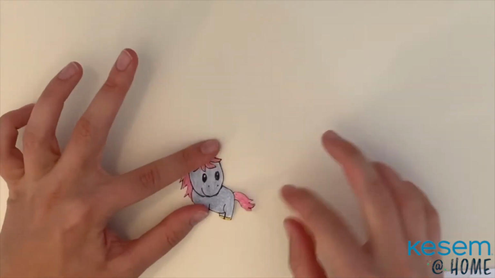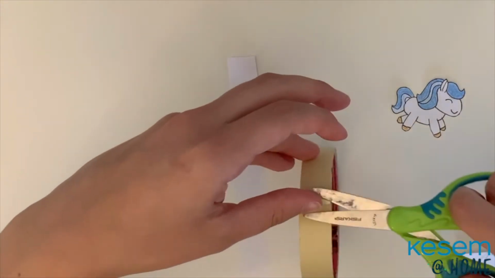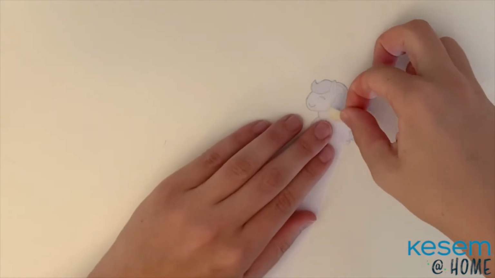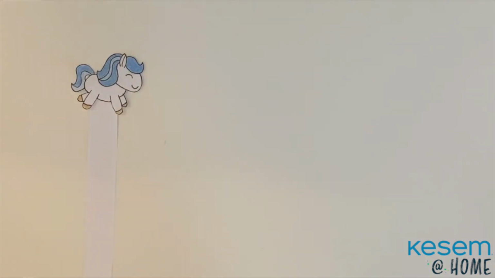And then once you have your little guy, I want to show you how I created some moving pieces in this. So I am going to pull out another unicorn that I already had prepared, and then a strip of paper and a little piece of tape. And you're going to take the strip of paper and you're going to tape it to the back of the thing that you want to move, and then it acts as kind of like a puppet, and you can move it along as you wish without your hand being in the shot.